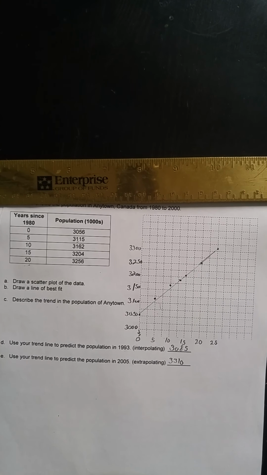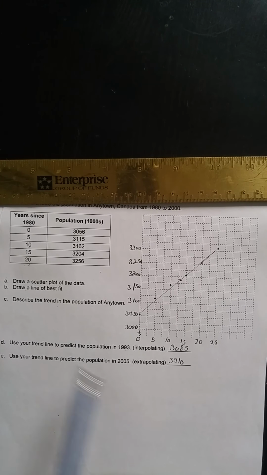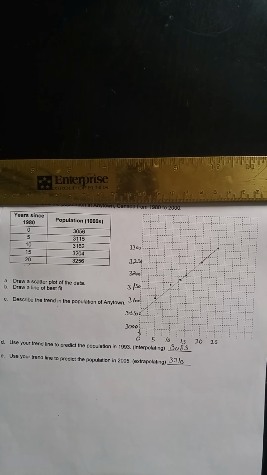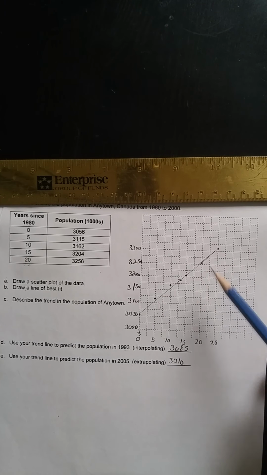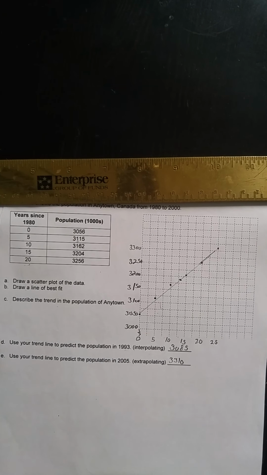So extrapolate would mean going past the information we had and predicting in the future. Okay, it only had the population up to the year 2000, but okay, let's predict. That would be extrapolating. Interpolating is when you have the information already and find something in between that information. Okay?